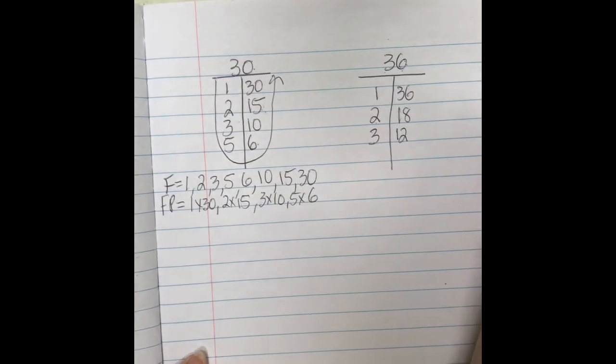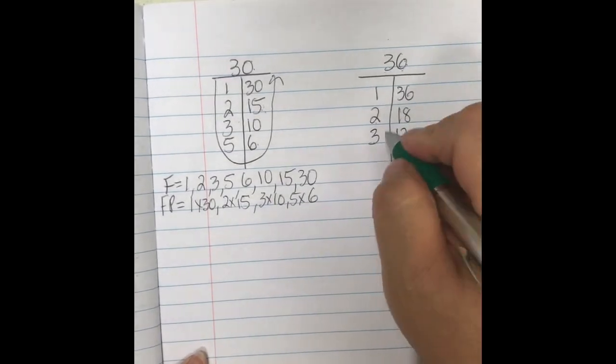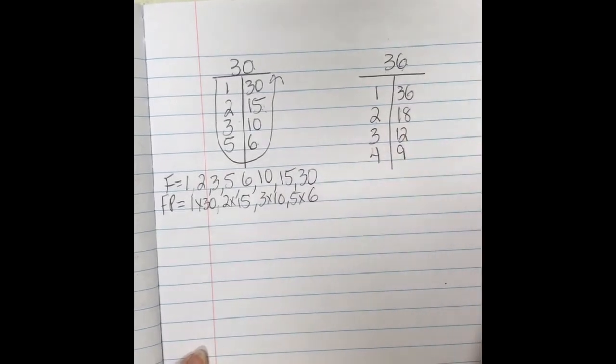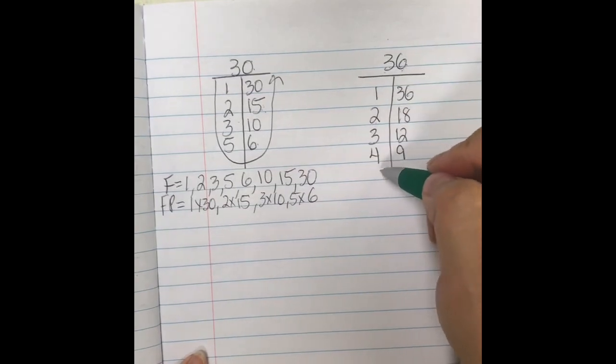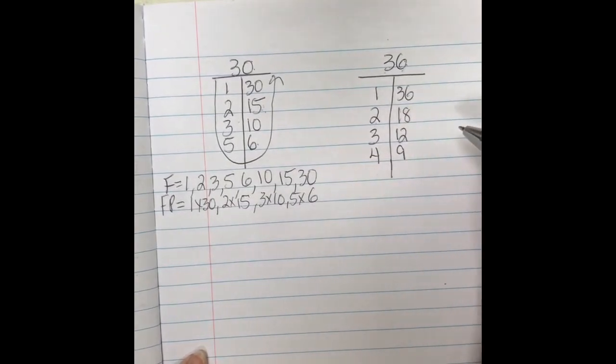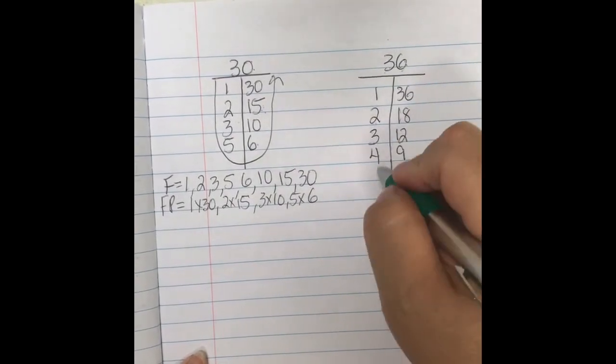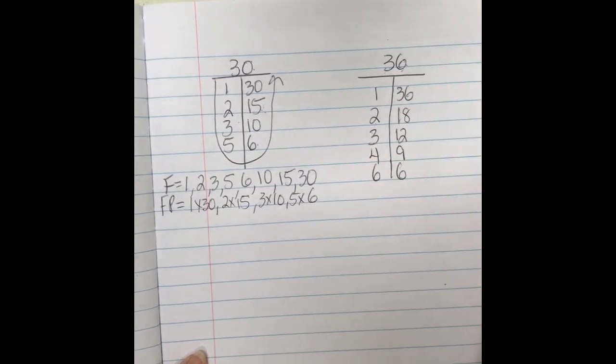Okay, the next one is 4. 4 times anything get me to 36? Yeah, 4 times 9 gets me to 36. Okay, how about 5? 5 times anything get me to 36? No, it doesn't. How about 6? Yeah, 6 times 6 gets me to 36.